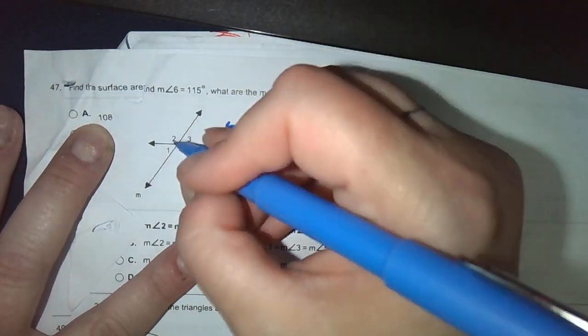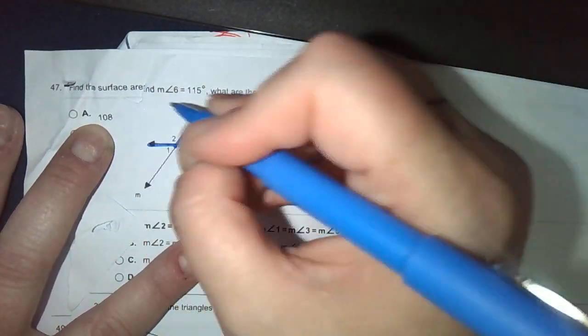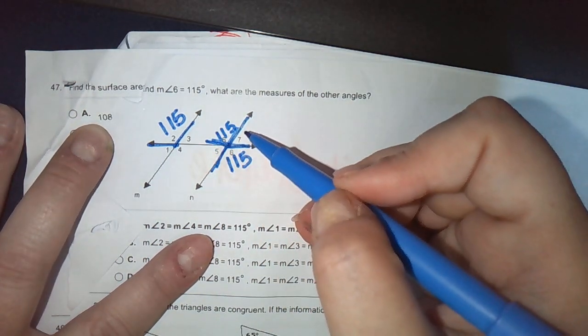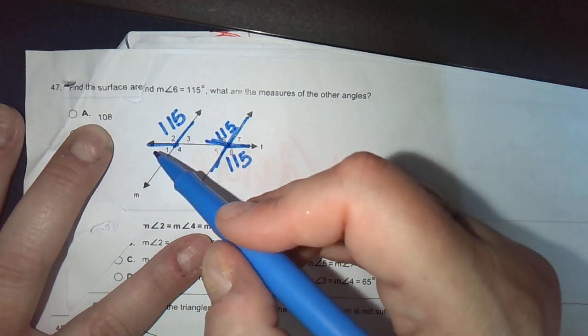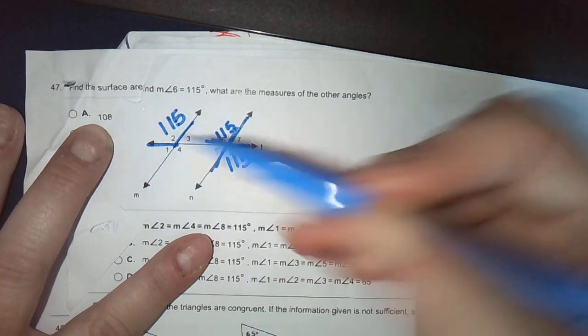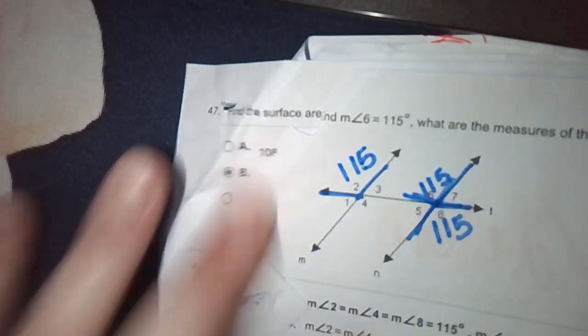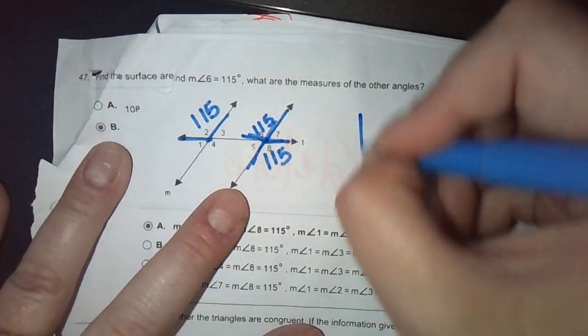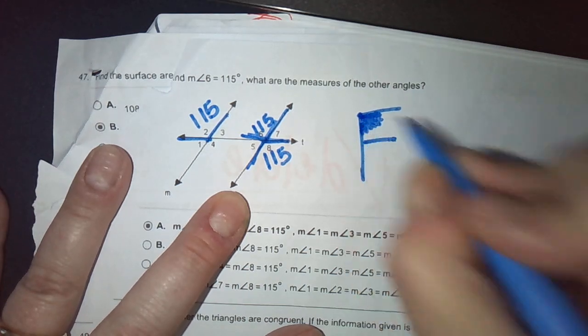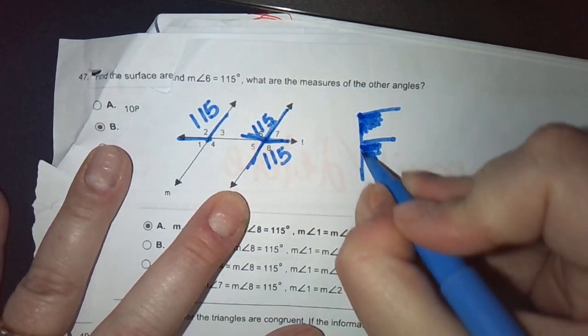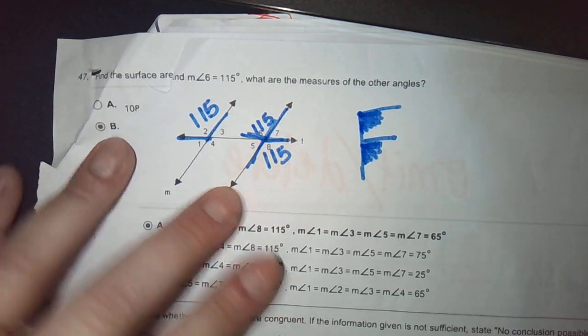Yeah, okay. Then let's look for the other obtuse angles. Here's a 2. That's 115. That's called alternate interior angles. I think I call it the F property, where this inside angle of the F and this inside angle of the F are equal to each other.